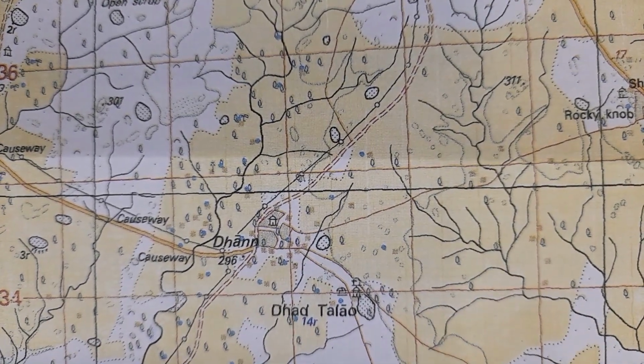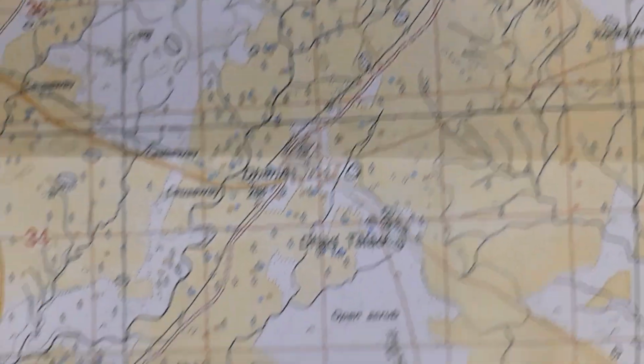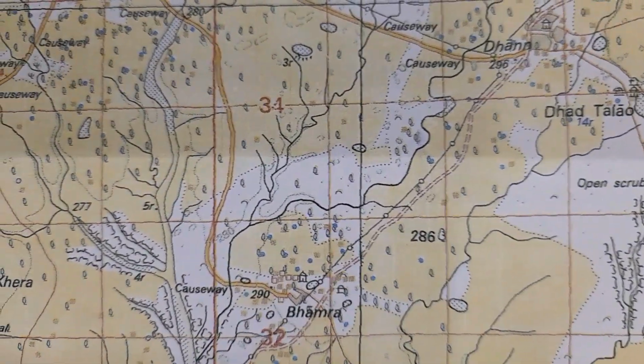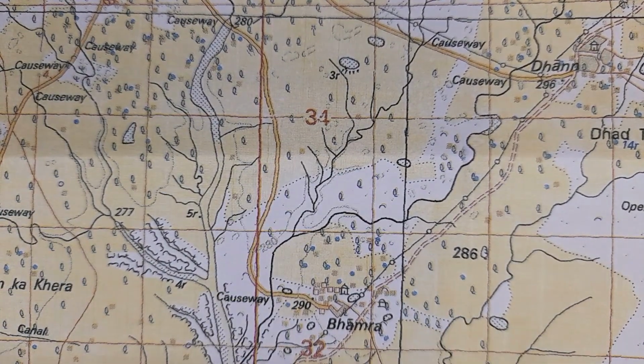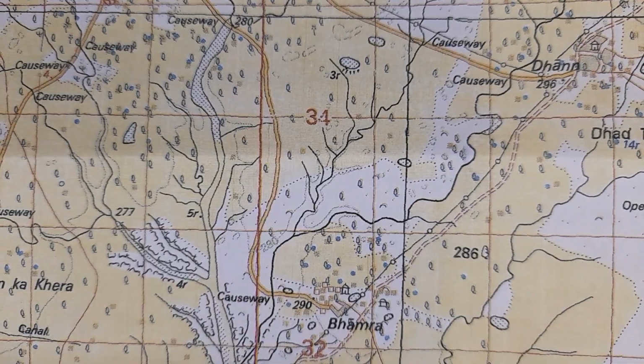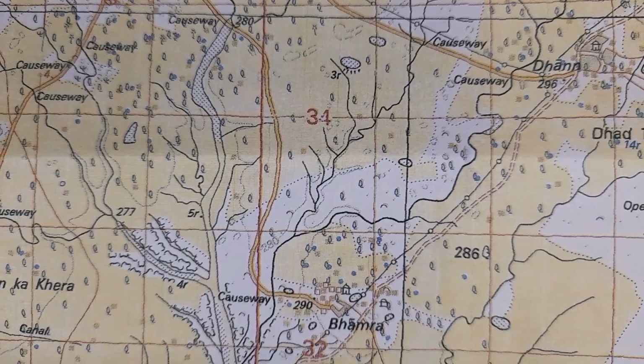Okay, the next question, Bhamra. Where is Bhamra? Bhamra is here, you can see this one. So this line is 50, this easting is 50, and 32. So Bhamra is at 5032.